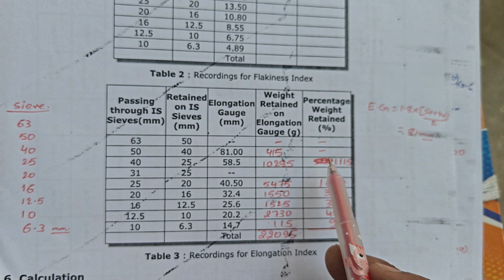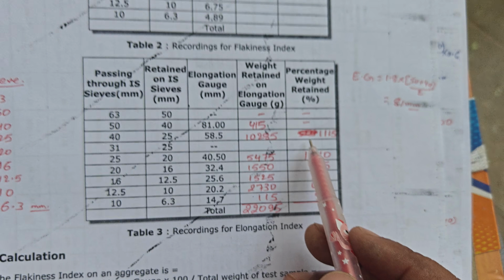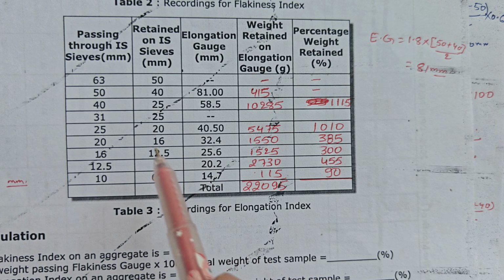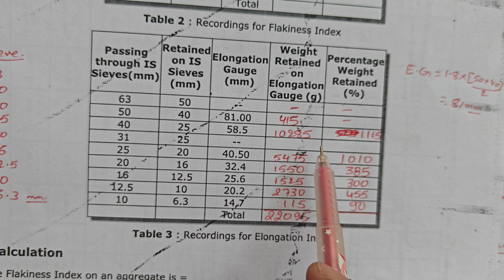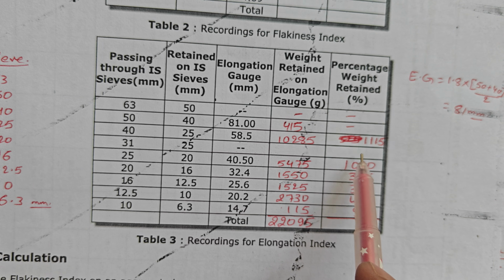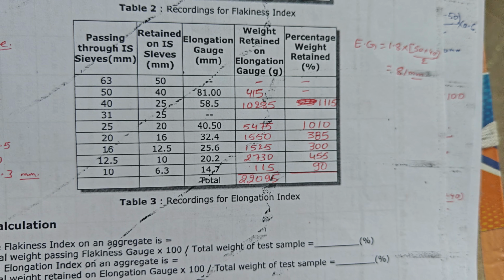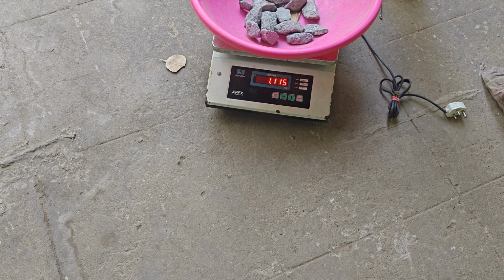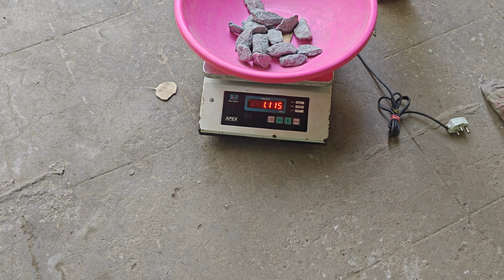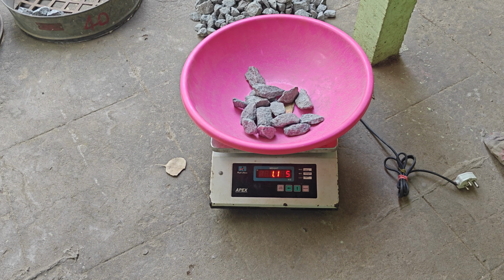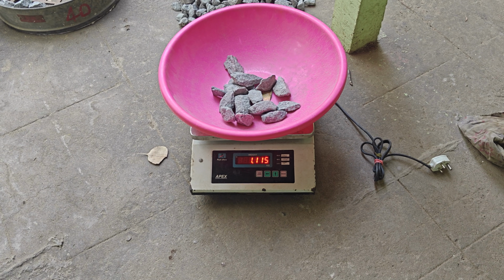Similarly, we will take the weight of the material retained on the elongation gauge. In this case, suppose the material passes through 40 and is retained on 25. If you check it through the elongation gauge, it came to 115 grams. So we will take the weight of this sample passing through 40 and retained on 25, 115 grams. Similarly, we will take all the weights.